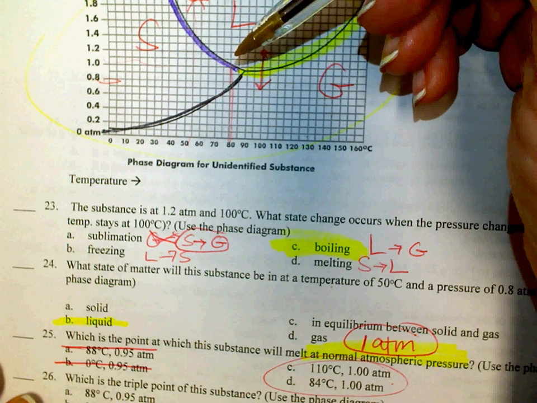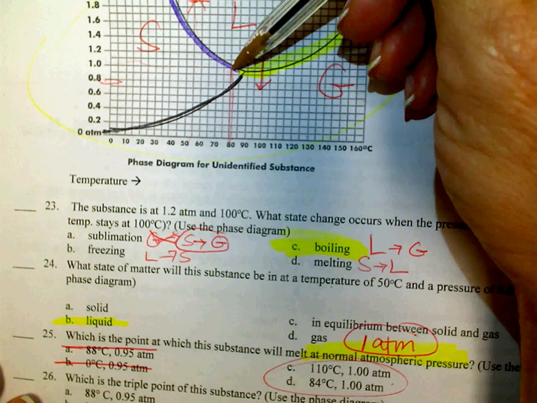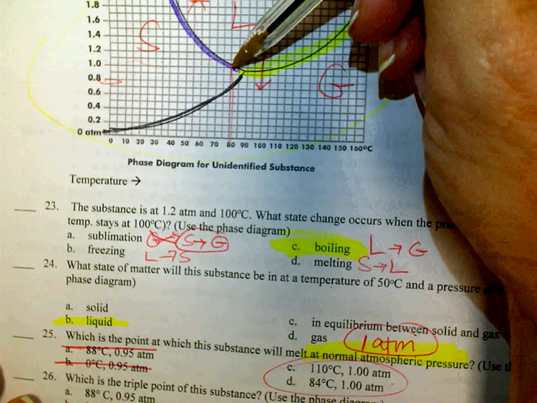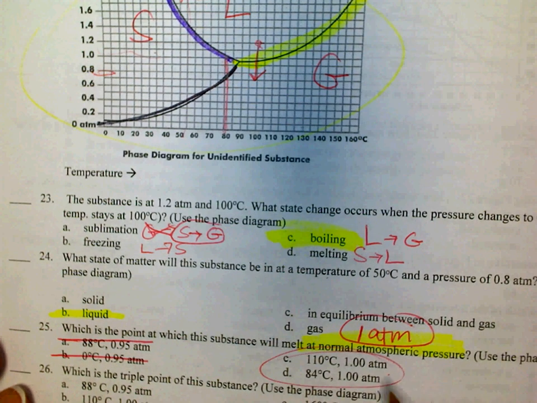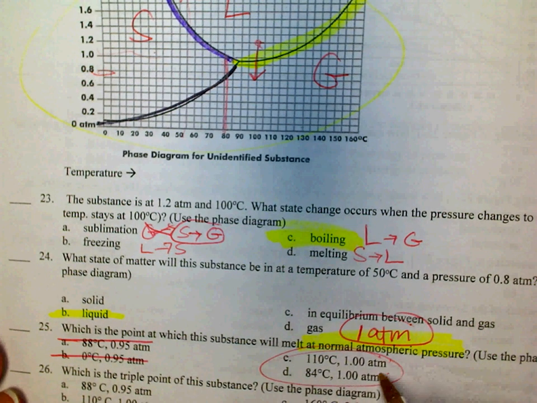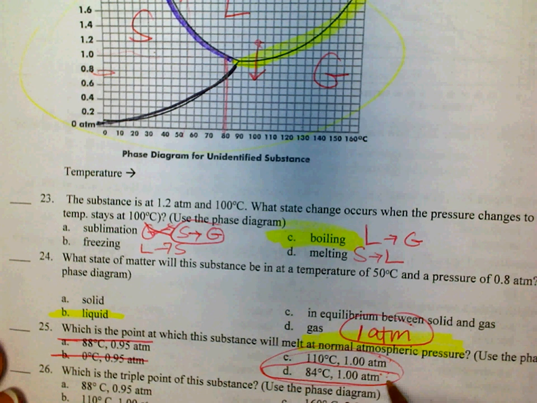Does this answer look right to you? It should be close to 80. Which of these choices is the closest to 80, guys? Is that the right answer on your worksheet? Okay. It's really not quite 80, is it? But anyway.